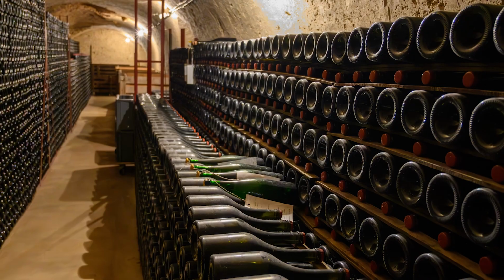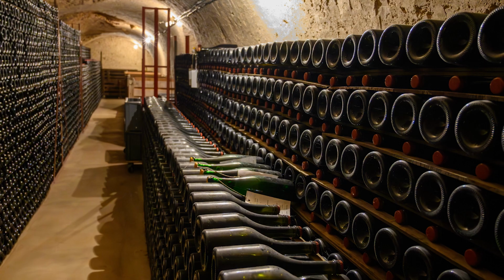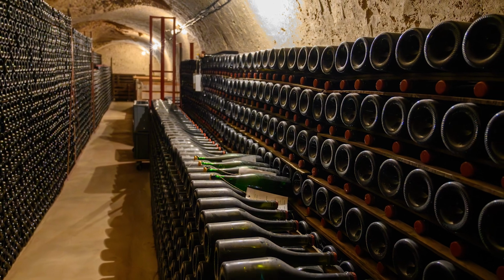The next option will be to consider whether we're looking at bottle fermentation or tank method. So when we're talking about bottle method fermentation, this means the first or second fermentation takes place inside a bottle. So for most wines, particularly the traditional method and transfer method, this means that the wine is put into the bottle, the yeast and sugar is added to the bottle, and the second fermentation occurs inside the bottle.